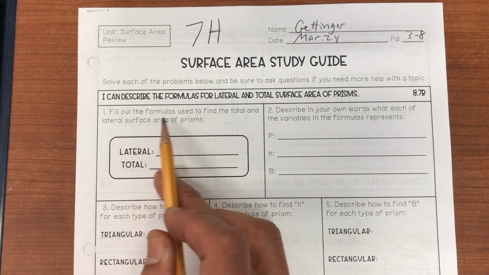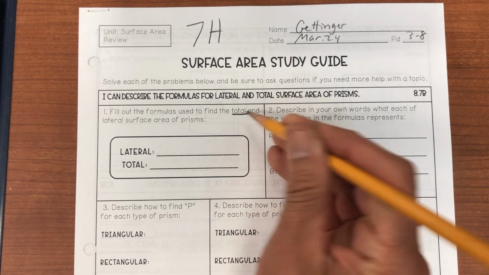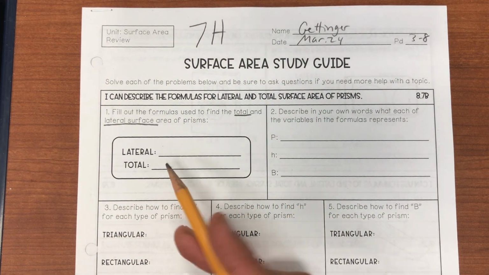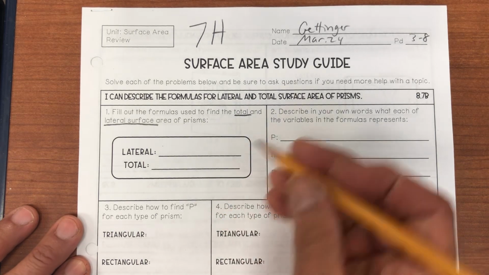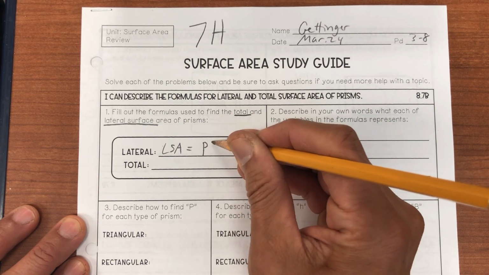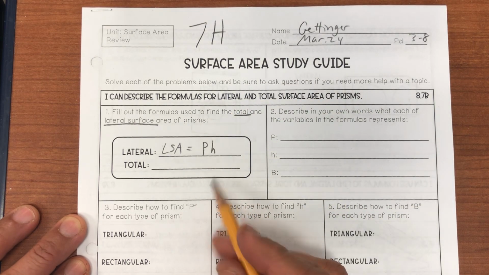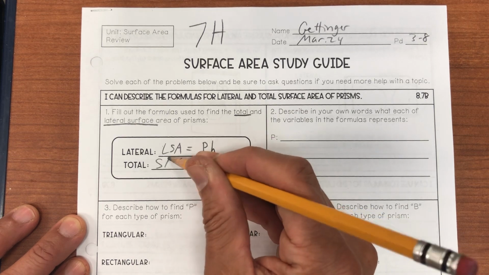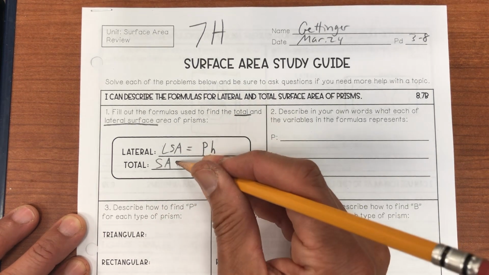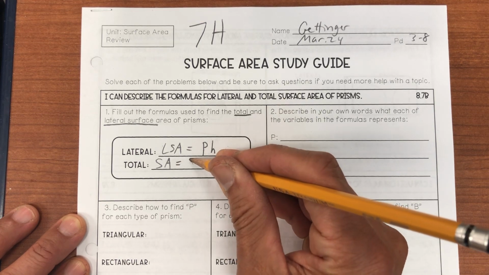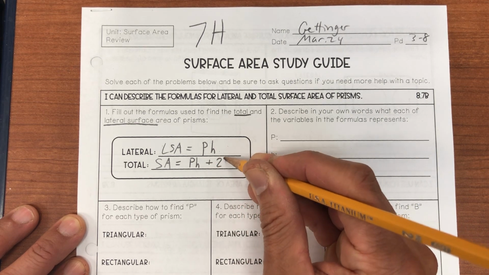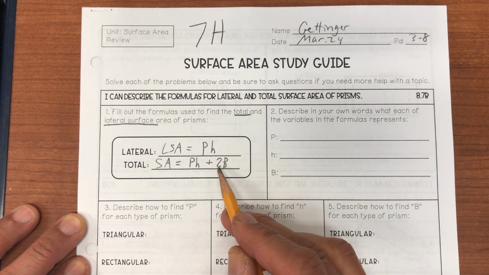So as a review here, fill out the formulas to find the total and the lateral surface area of prisms. For the lateral surface area of any prism, we're going to say that the LSA equals P times H, perimeter times the height. For the total surface area, we could put SA, or some people like to put TSA, total surface area. Either way is fine. We're going to take the perimeter times the height again and add it to 2 times the area of the base. 2 times the area of the base.